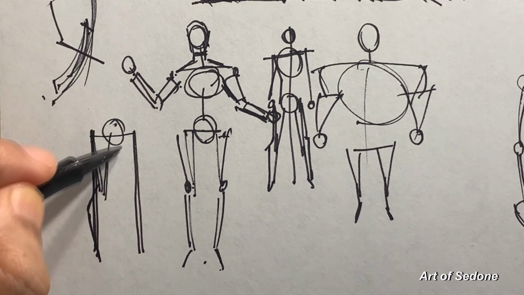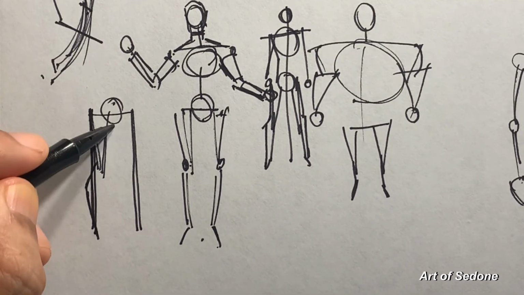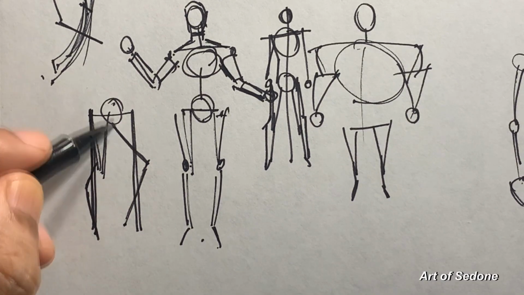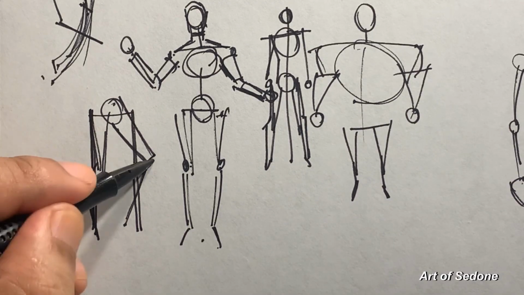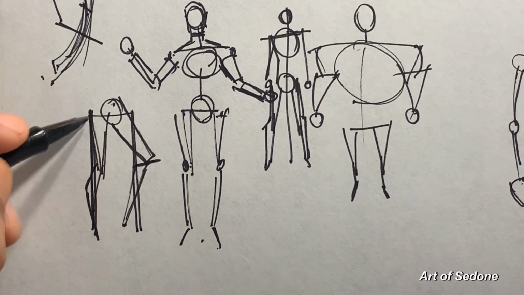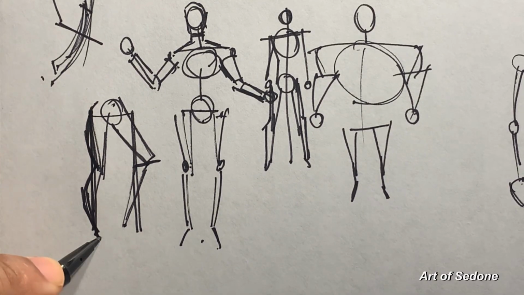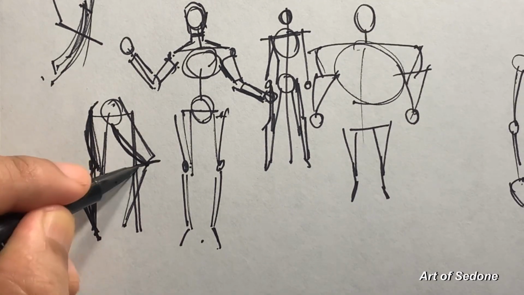And you can even change the rhythm here, see? As soon as you change the rhythm, so this is curved and then this is curved, or it goes out and then this goes out and then this goes out.